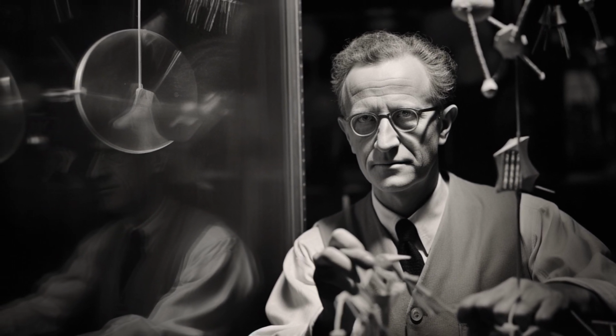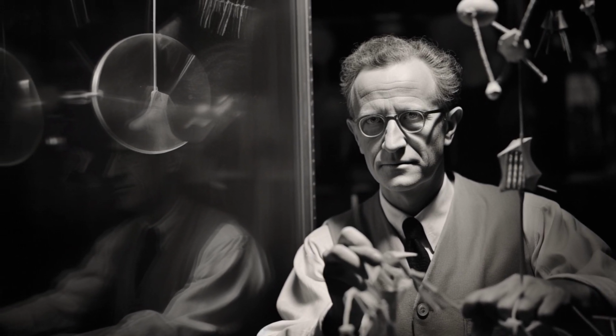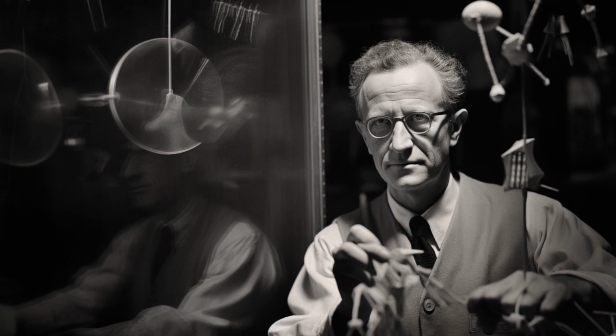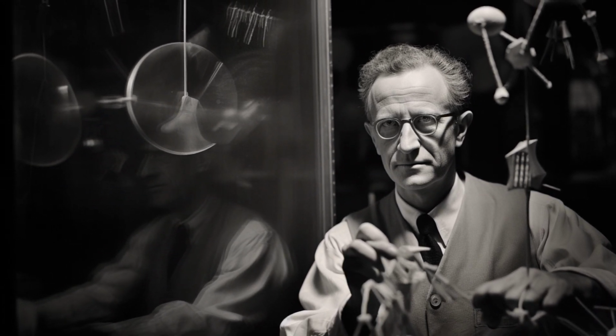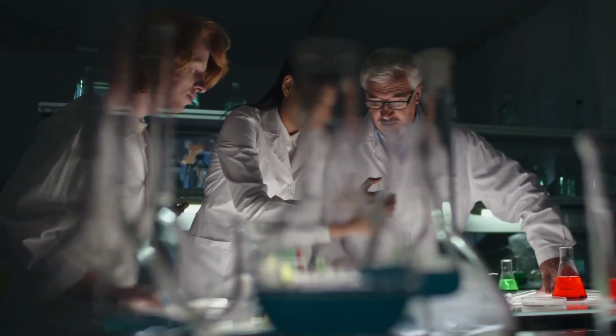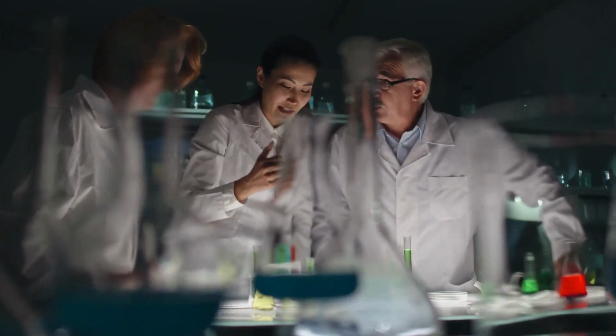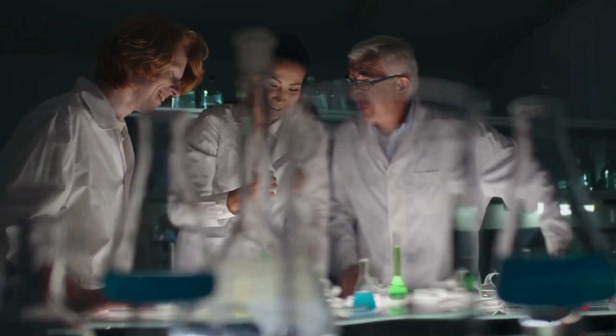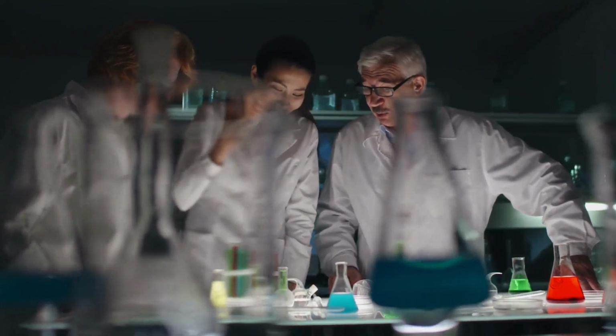In conclusion, Schrödinger's What is Life? has had a profound impact on the field of molecular biology. By applying the principles of physics to biological questions, Schrödinger opened up new avenues of research and inspired generations of scientists to explore the molecular mechanisms of life.